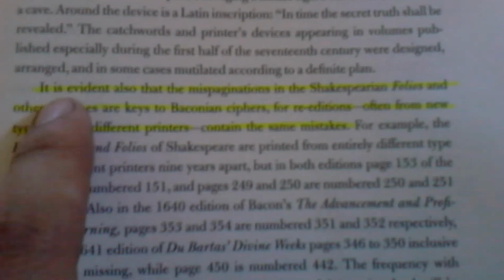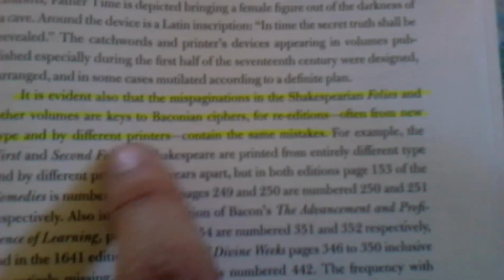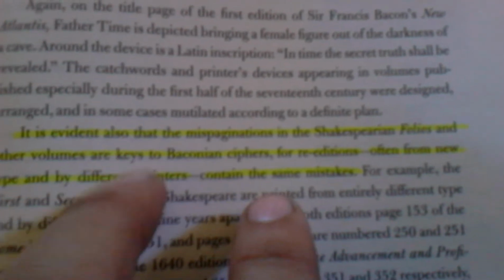I don't know how much other proof do you guys need. Let's get some more for you. If you guys need more, here's more. It is evident also that the mispaginations in the Shakespearean folios and other volumes are keys to the Baconian ciphers. For re-editions, often from new type and by different printers, contain the same mistakes. So see, all these so-called mistakes that you find in the texts and in the Shakespearean folios and whatnot are actually ciphers.